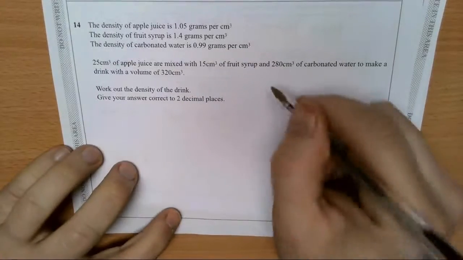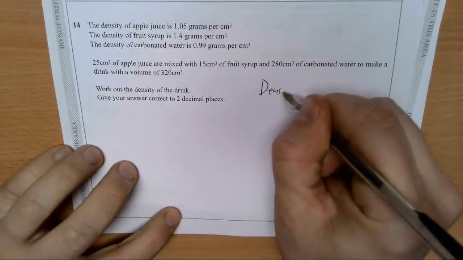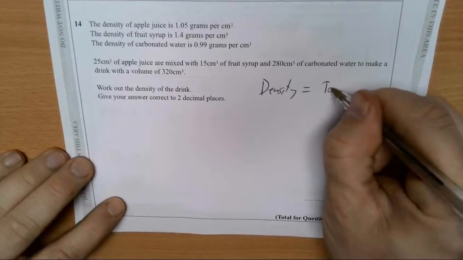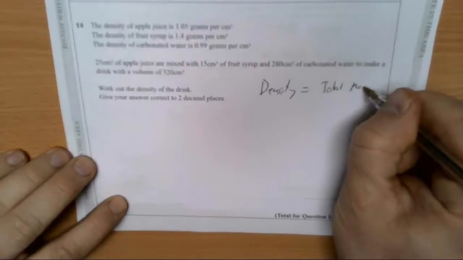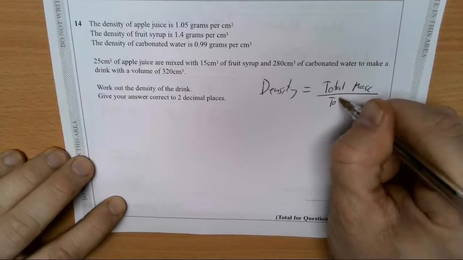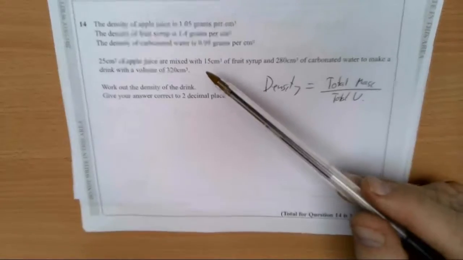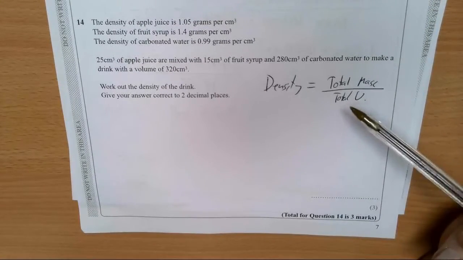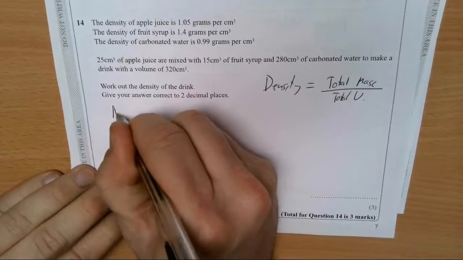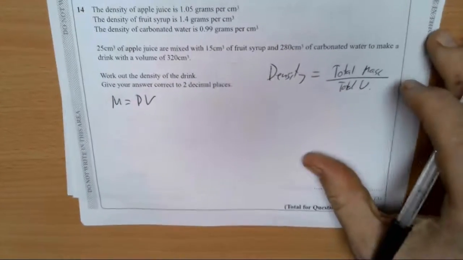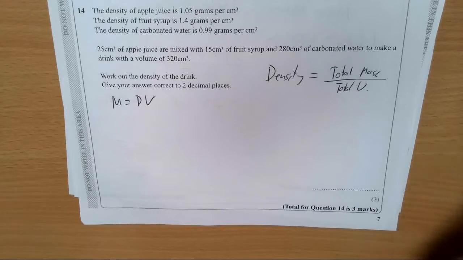So the density of the whole drink is going to be equal to the total mass divided by my total volume. And in this case, we know what the total volume is. We got that as 320. We just need to work out this total mass. So mass is density times volume. We've got apple juice with a density of 1.05, and we know the volume of it.